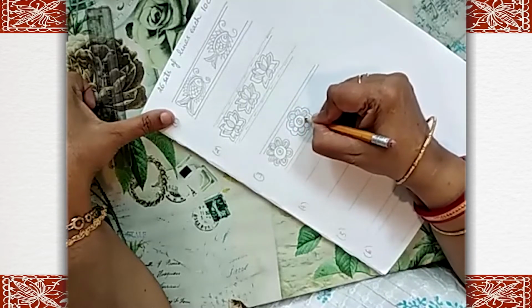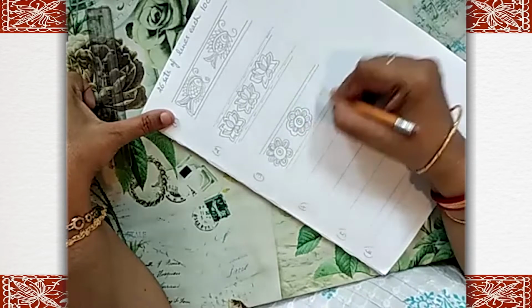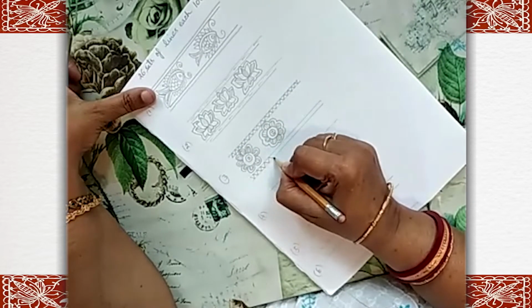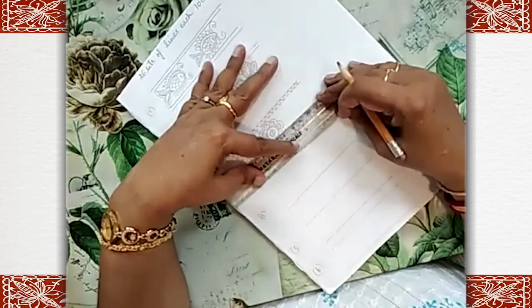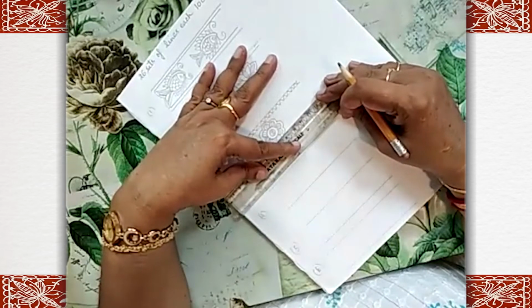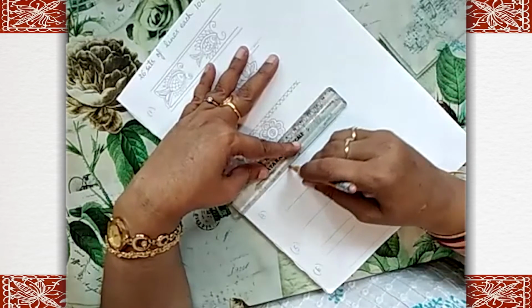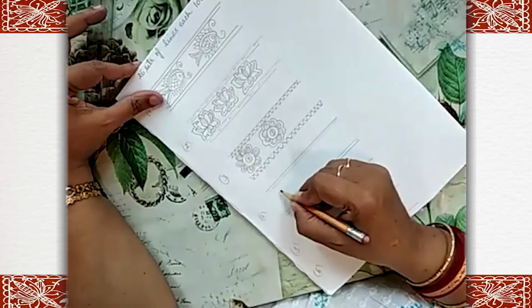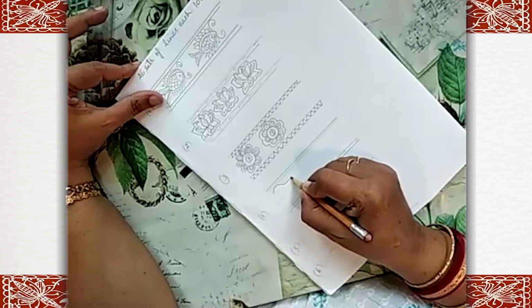We can also draw elephants in the border. Here we can draw the triangle to make our painting more beautiful. Now next border, again, border means we have to have a double line. In Madhubani art, double line is compulsory. So we can have an elephant.